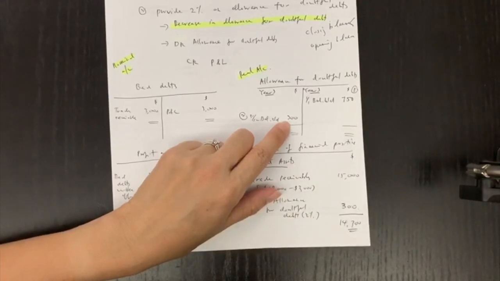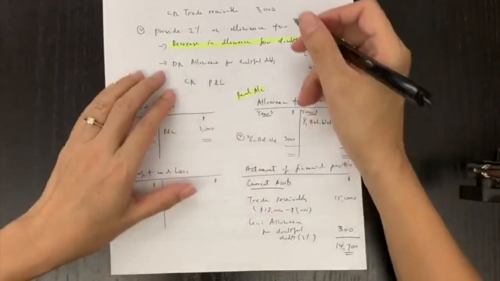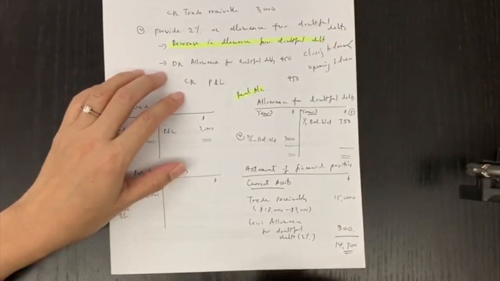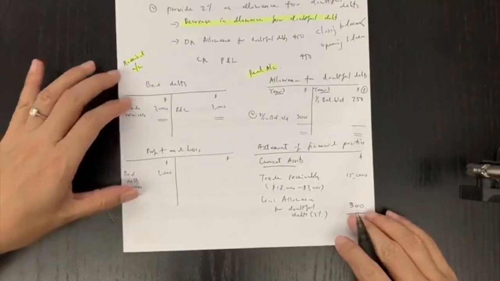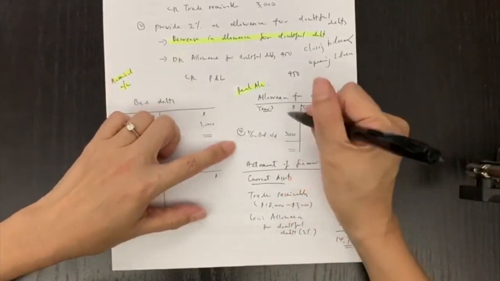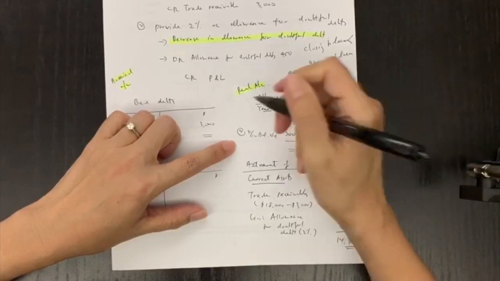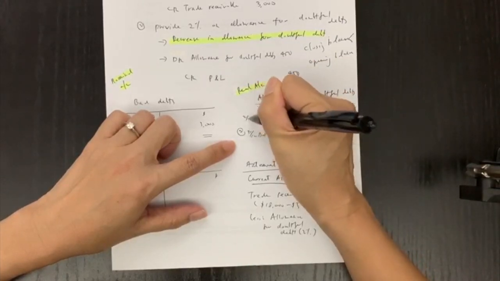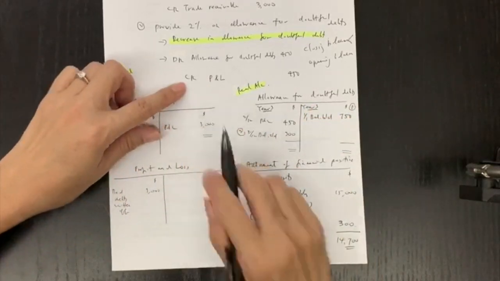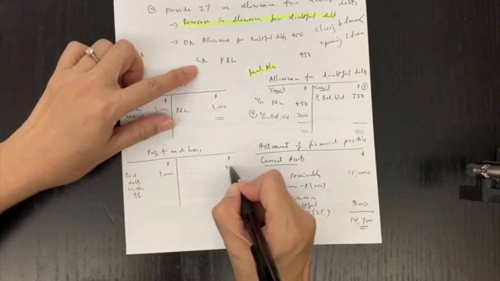So how much is the change? Which is 450. So therefore, this is the posting. So debit allowance. So here, this is 450 and 31st December because of profit and loss. And then now we credit profit and loss 450.